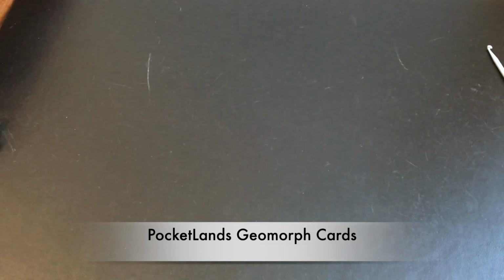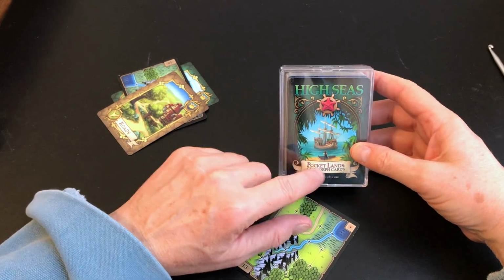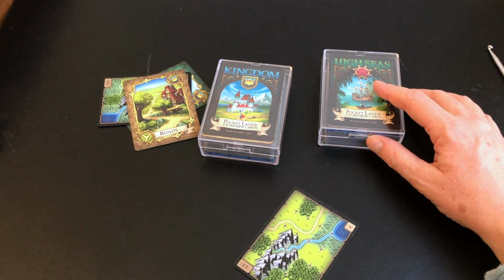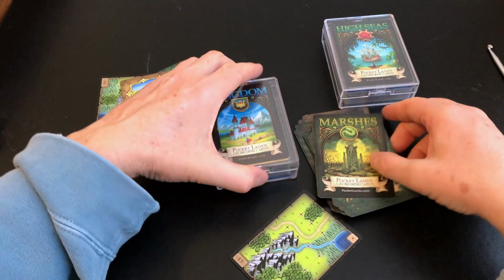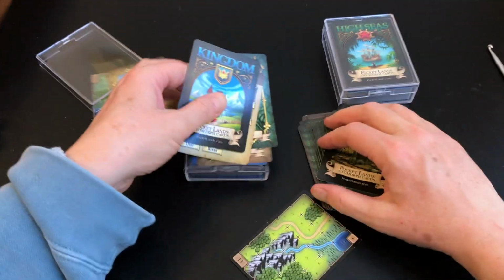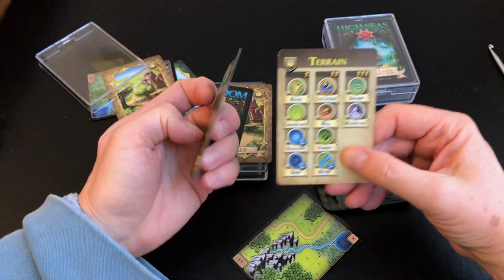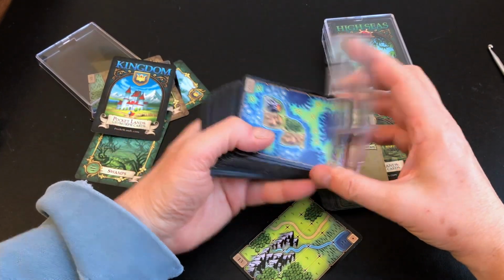These are card decks that have appeared on my channel in a couple of videos. We've got the Pocketlands Geomorph cards for the High Seas, as well as the Kingdom, and I also have Marshes. These are terrain cards that come with a key to what is on the card, as well as some extremely light rules about how you might make use of them.